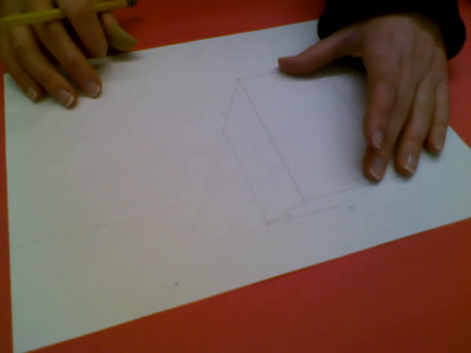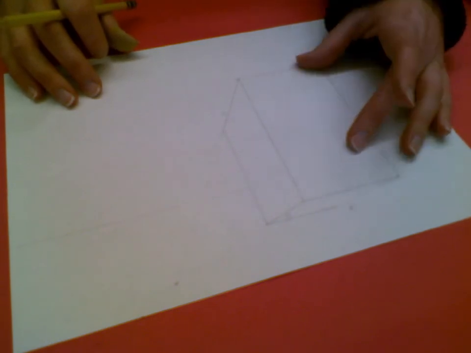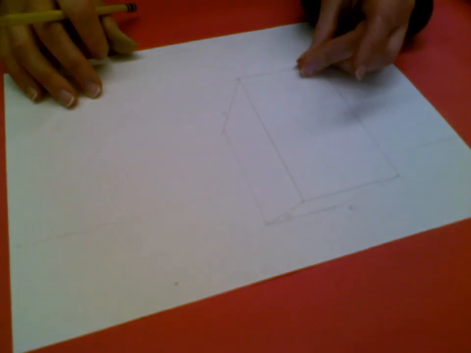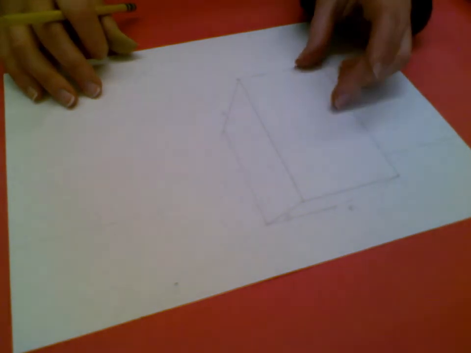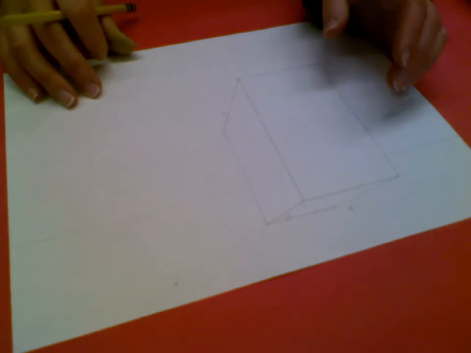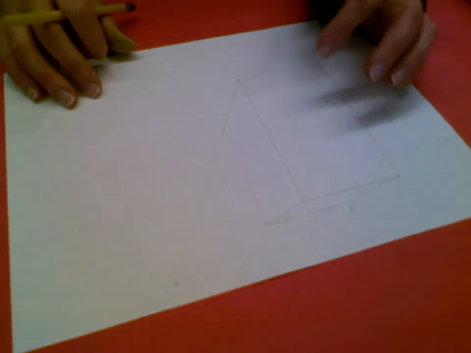Okay, I need to think about it. How big is this building? Is my door supposed to take up 75% of the front of my building? Is it supposed to take up a 1/16 of my building? How much is it supposed to take up? Okay, think about that. Think about doors you've seen in different places.